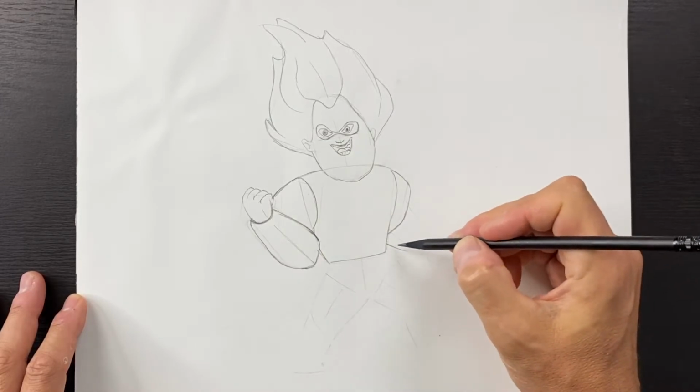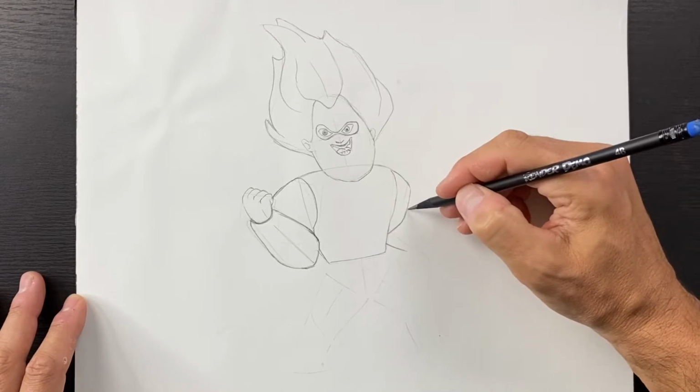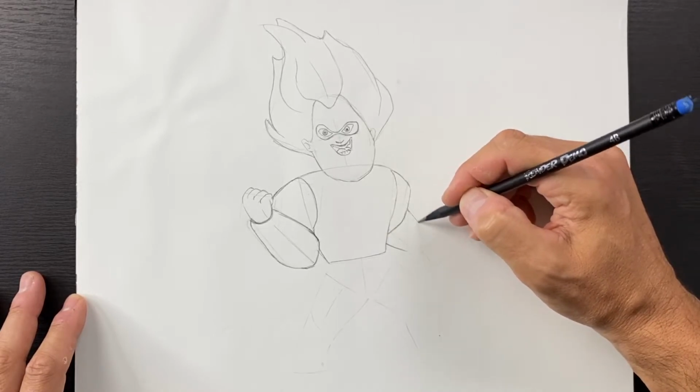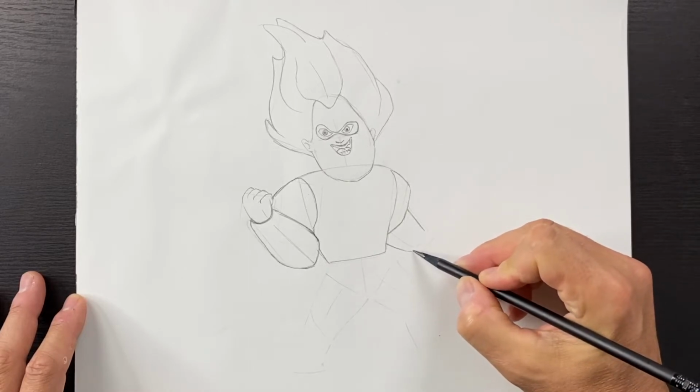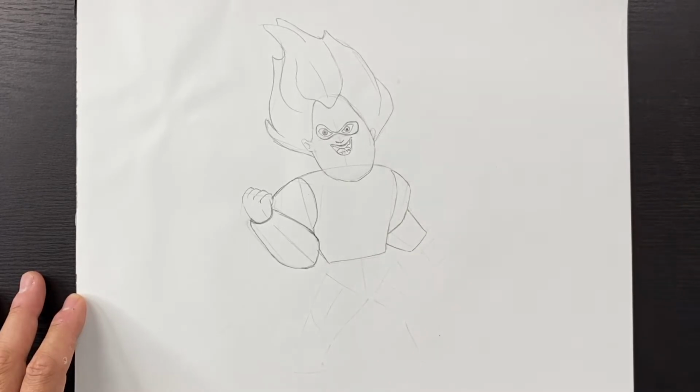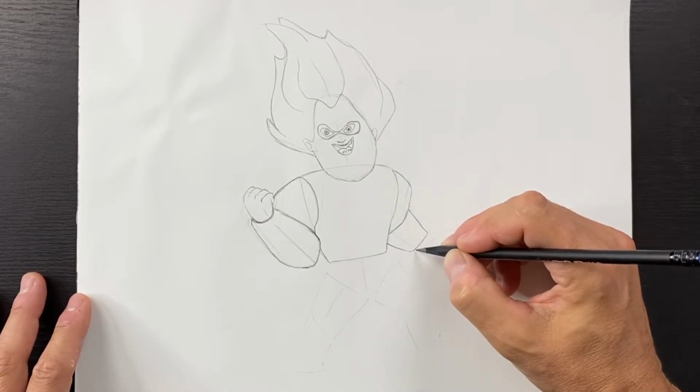And then I'll have this white cuff area here. This will come down at an angle, and it's going to be wider up here, but then get narrower as you get closer to where the wrist is. So then these will connect just like this. And then we'll have his hand coming out of here.